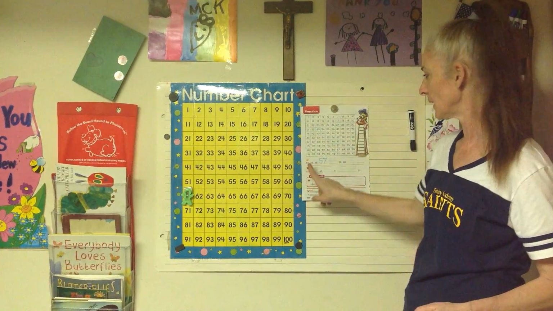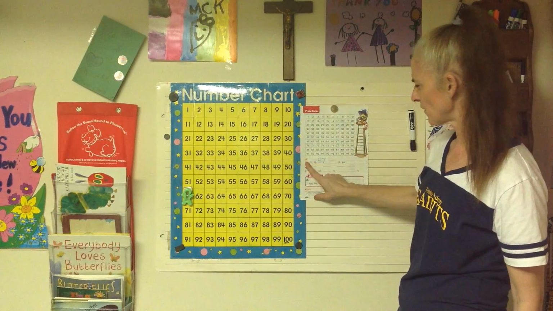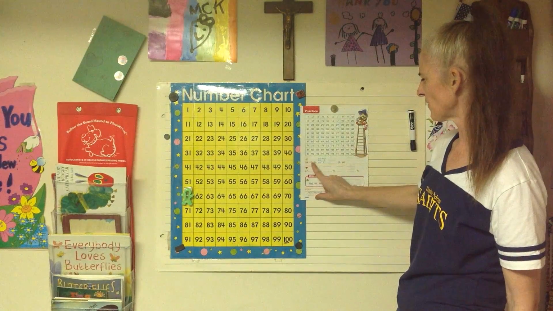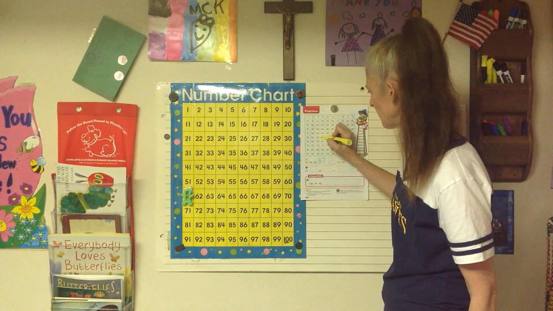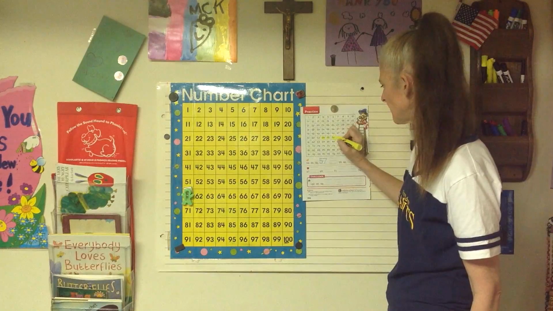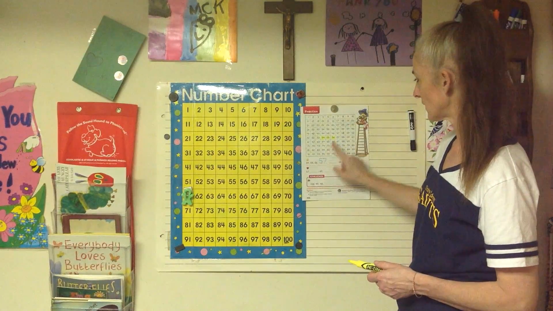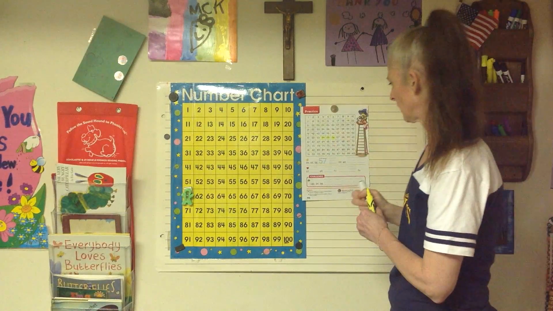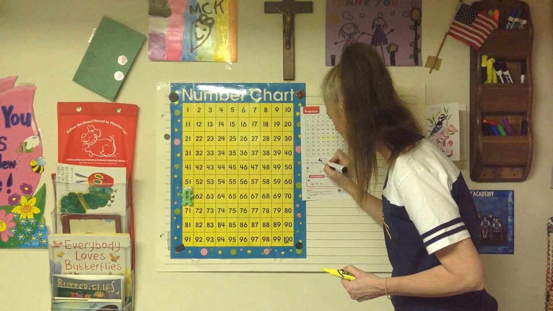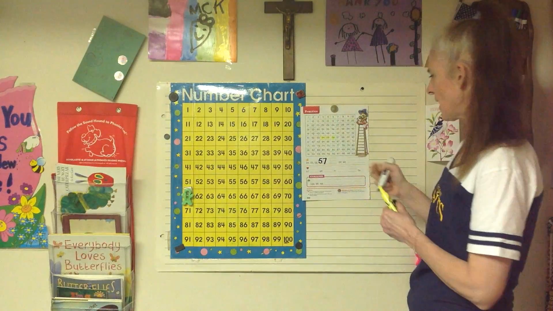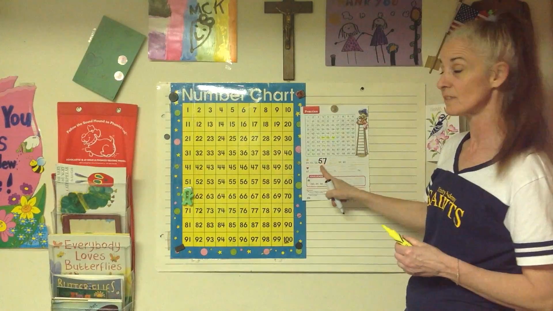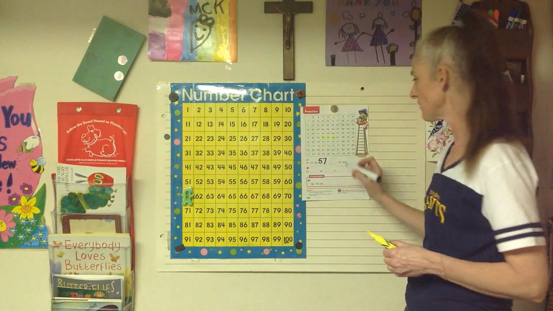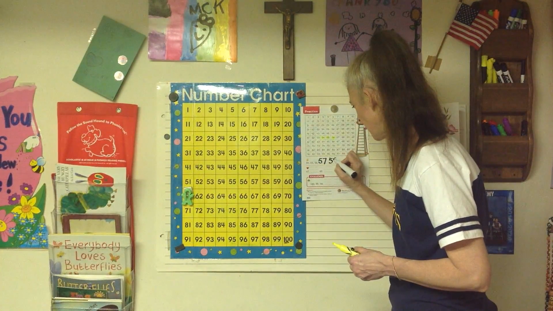So again, you can highlight. So the duck starts with 54, 55, 56. I'm going to go up to my chart and I'm going to color in those numbers. 54, 55, 56. So that means the next number is going to be 57. So highlighting it will help you see the pattern better. And then the next number is missing. 54, 55, 56, 57. What's next? Right, 58. 5 groups of 10 and 8 ones.